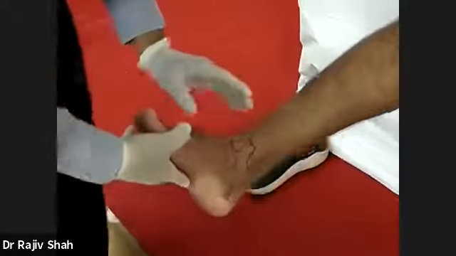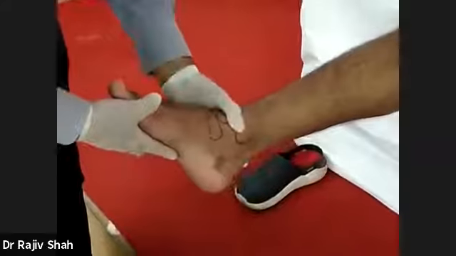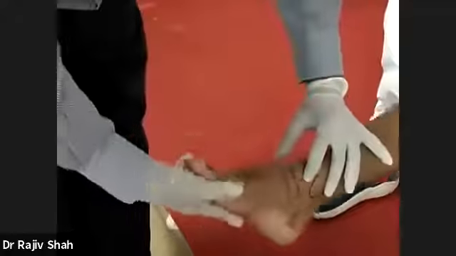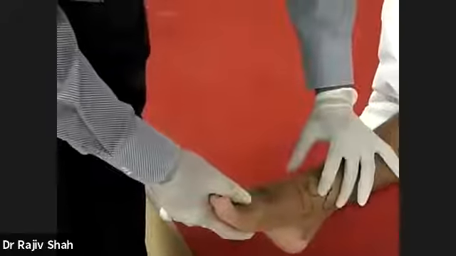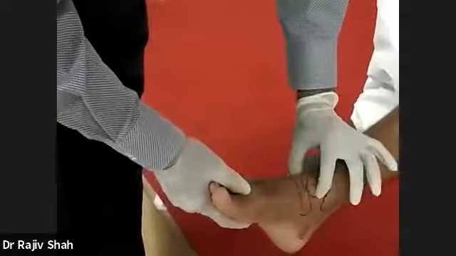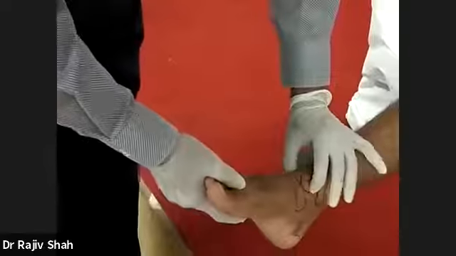So when you want to check the movement at the subtalar joint, your thumb is in the lateral gutter and your index finger is in the medial gutter.